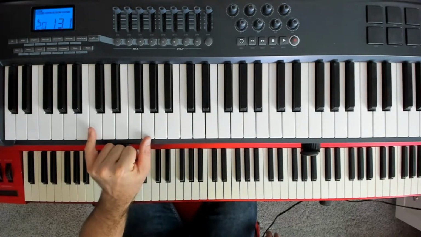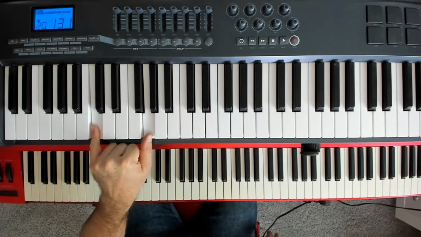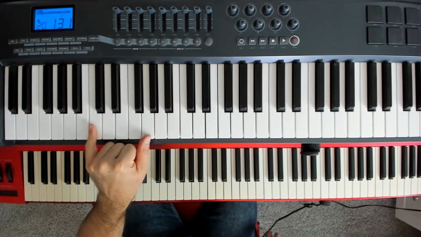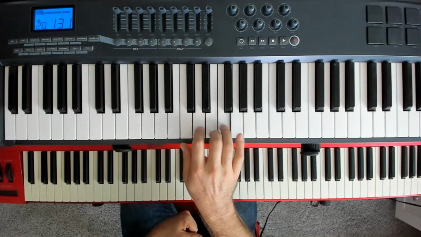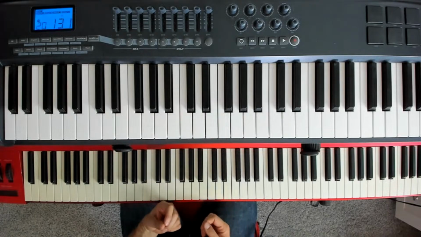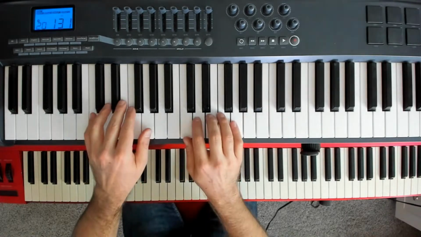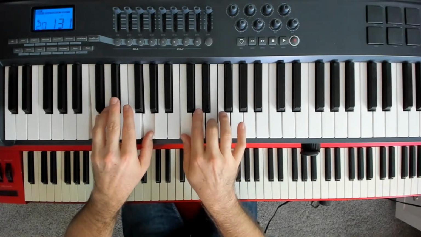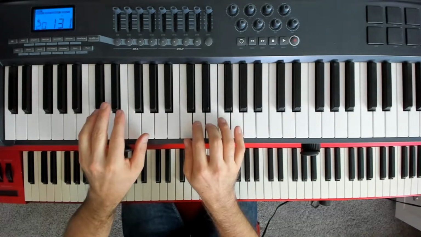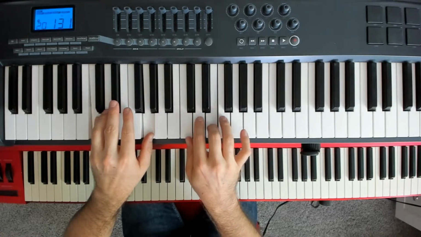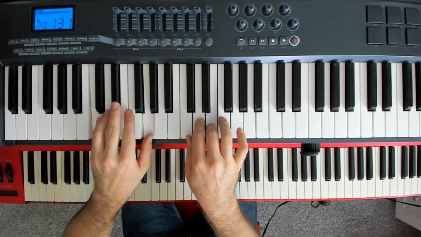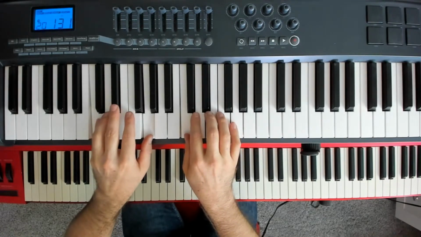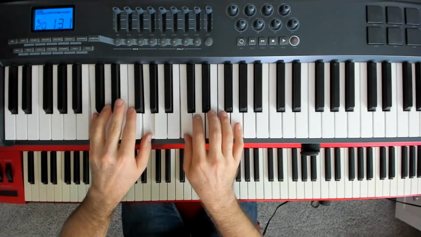I'm going to take my left hand and play a perfect fifth interval. Again, this is an interval. It's a perfect fifth interval. I can take those 5 notes with my right hand. I can play them in any order and any rhythm, and I can create something. Now I can go faster.